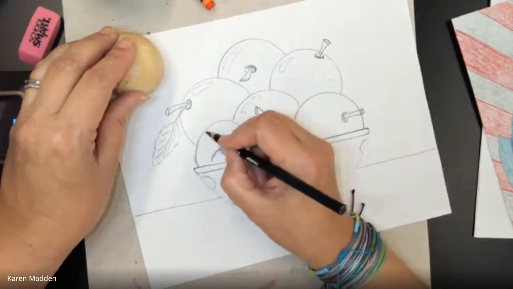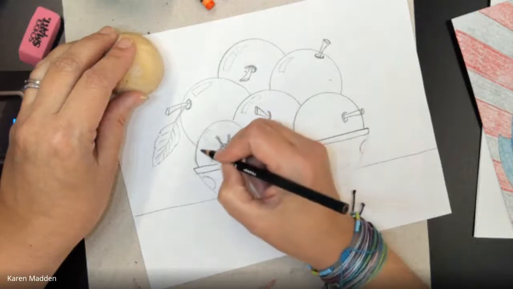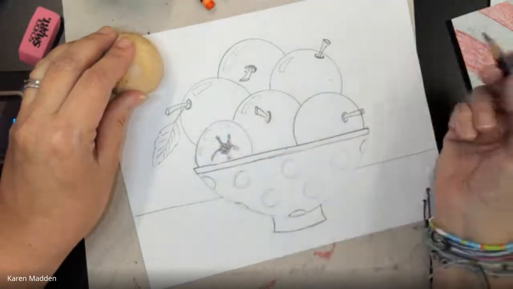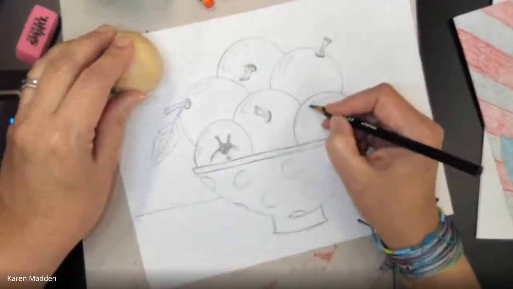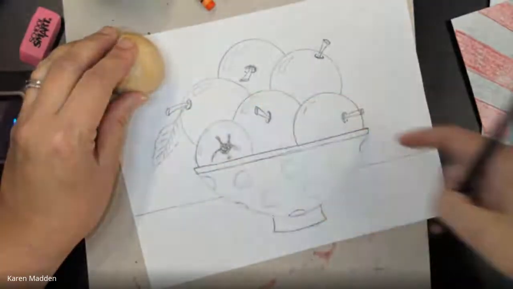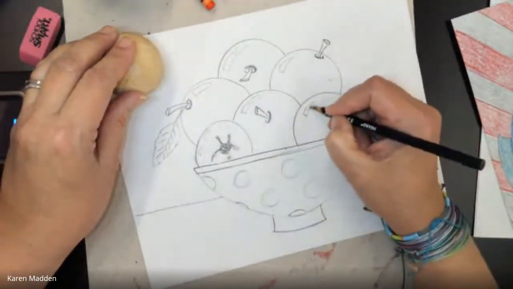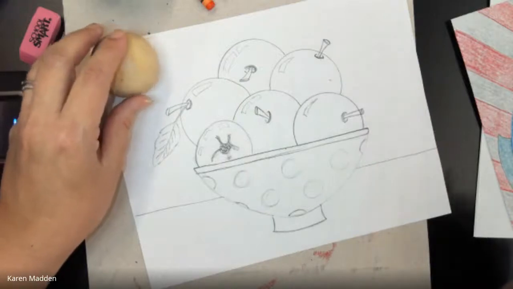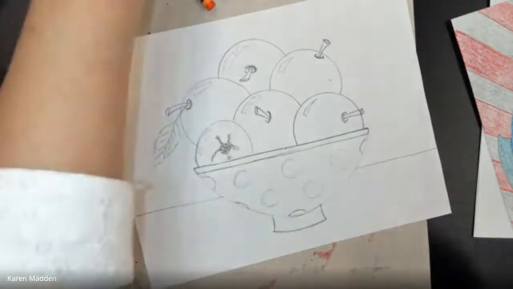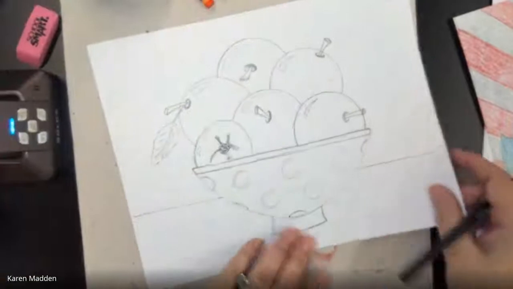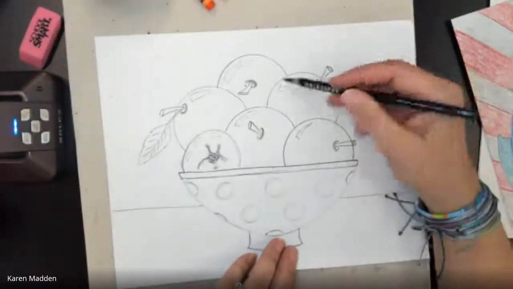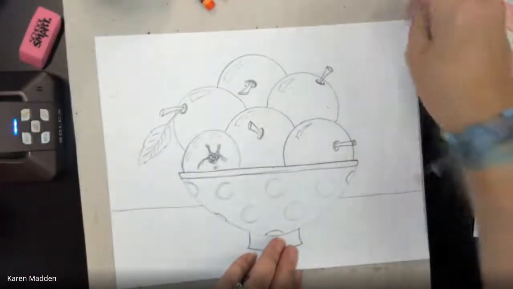Maybe even on the bottom, because these are kind of bumpy, might get a couple of highlights. And then one more over here, because this is the direction of the light source. There's our highlight, okay? So now that we know where to put our highlights, we know that those areas are going to be the lightest, okay?